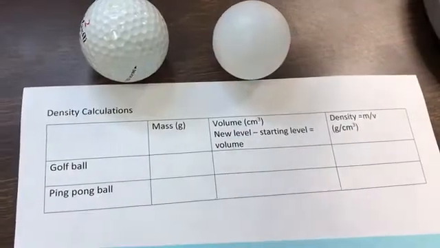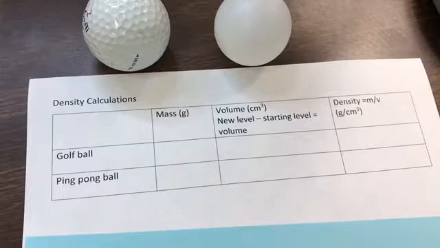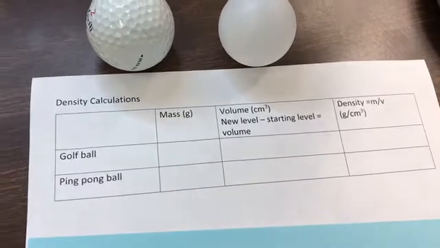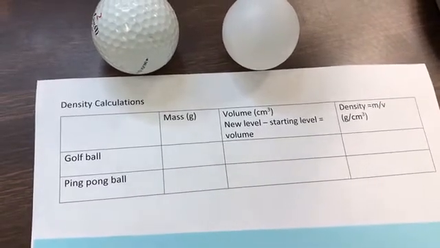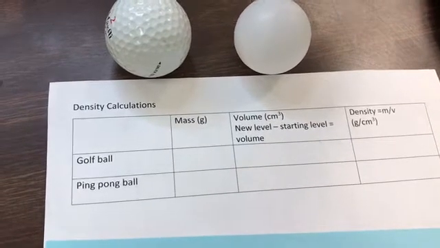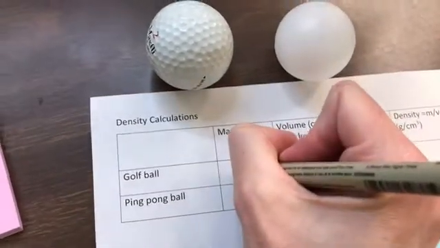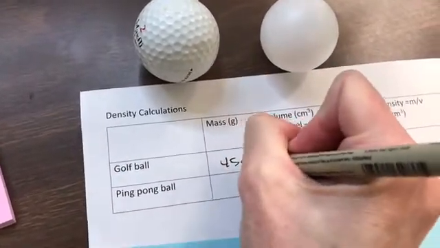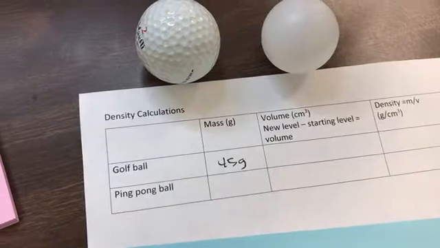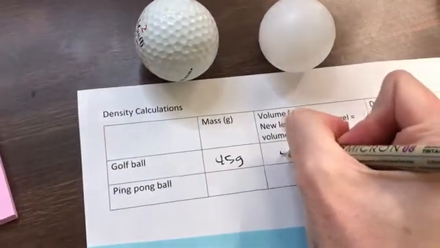Hi guys, let's go over the big ideas from the Sink or Float lab. In your lab, you had to calculate the mass and volume of certain objects and then calculate the density. So you used a scale to find the mass of the objects, and the units we're going to use are grams. So the mass of the golf ball was 45 grams. And when we did water displacement, we found that its volume was 41 cubic centimeters.